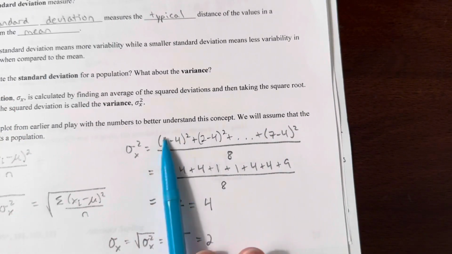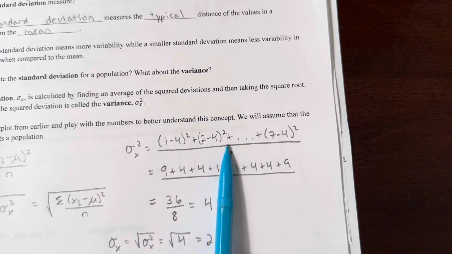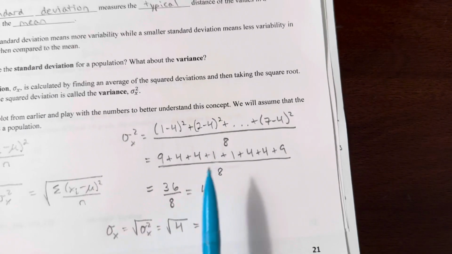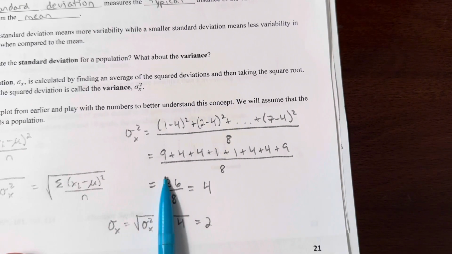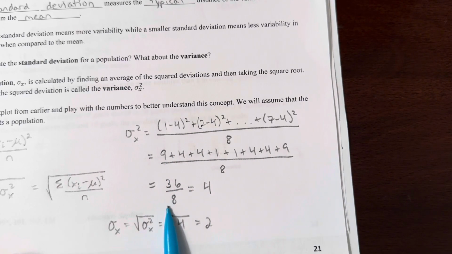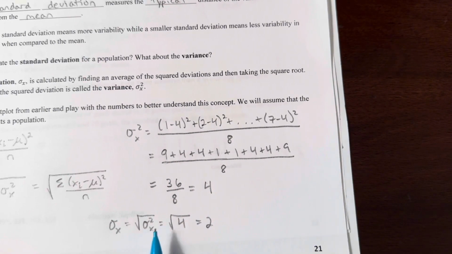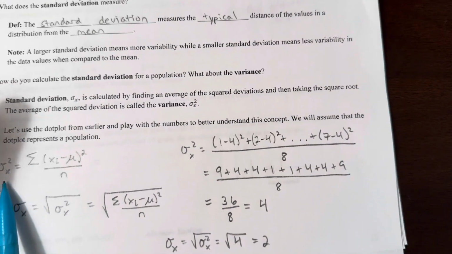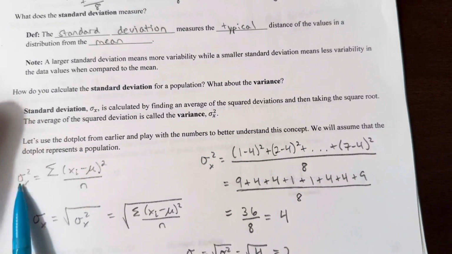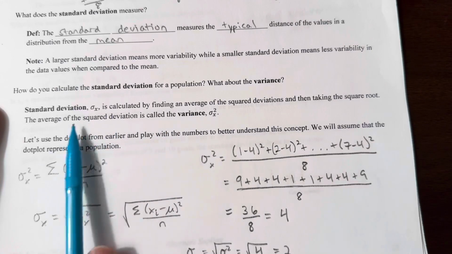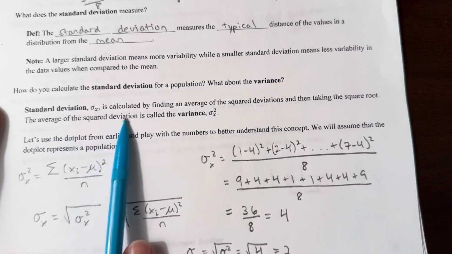If you add all these squared deviations up, then we would divide by the total number of data points that we had, which was 8. So 36 divided by 8, these all add up to 36, divided by 8 gives me 4. That is my variance. All right, so remember, the variance is the average of the squared deviations.